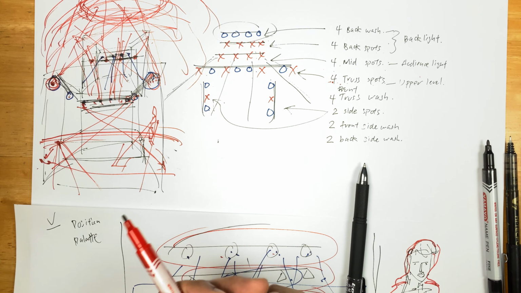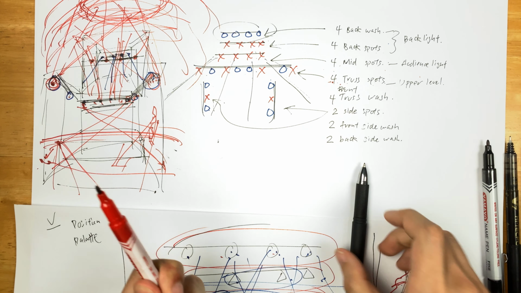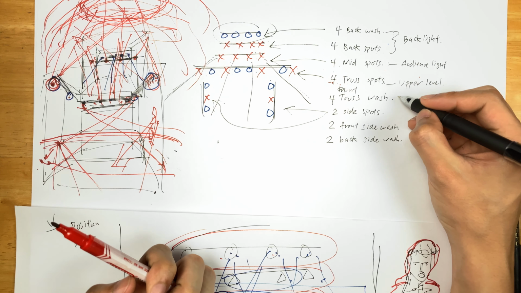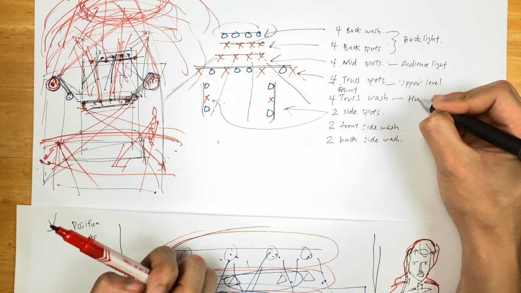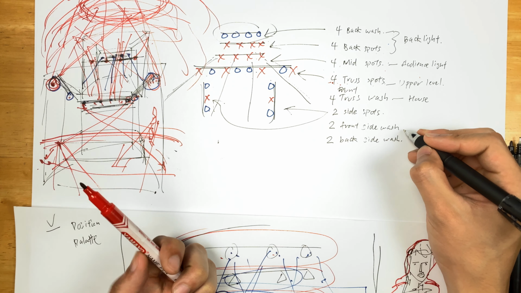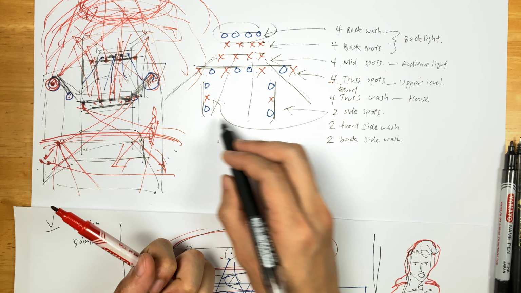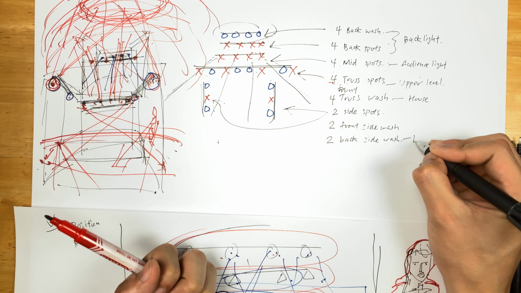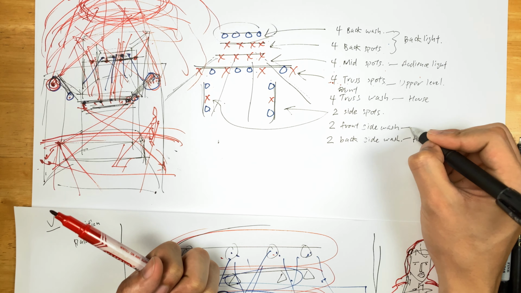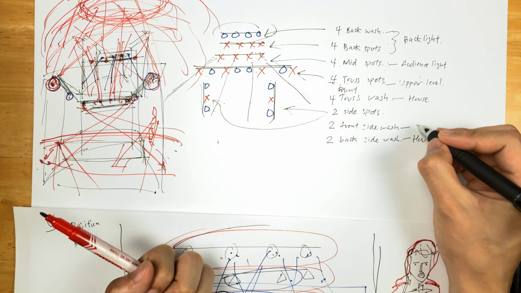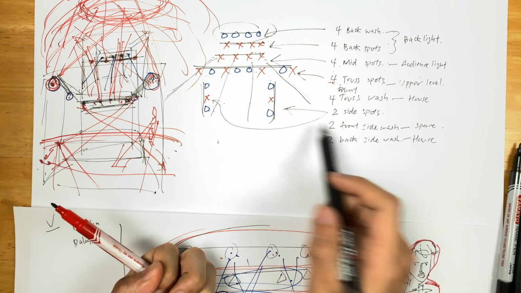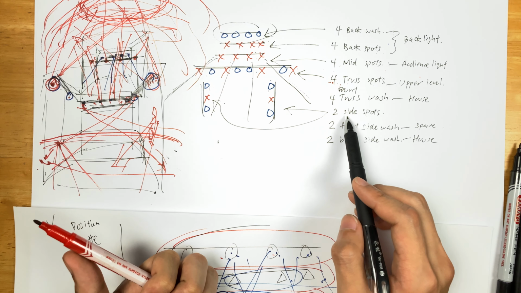Next we have, okay, let me just fill this in. 4 truss wash, house, 2 side, 2 back. Yup, this 2 back house. So I'm freed up to use these 2 as like a spare, so I can do other stuff with these 2 side spots.